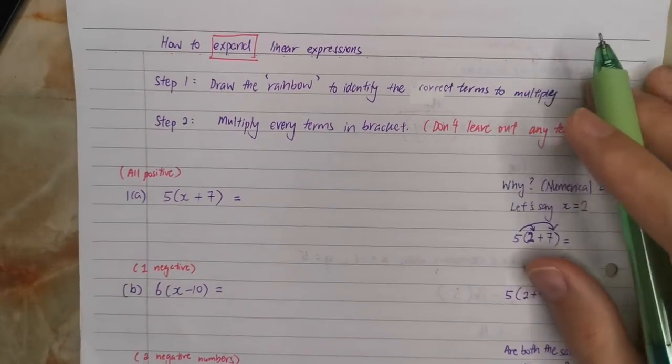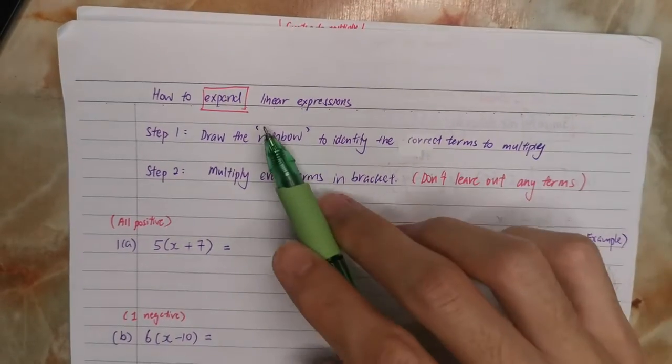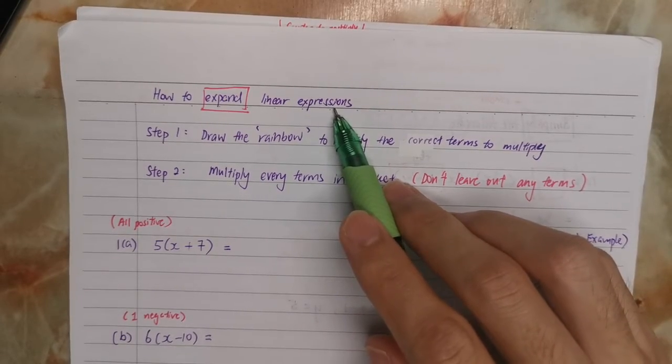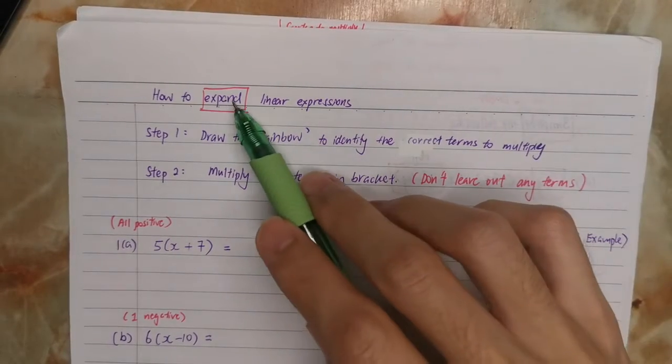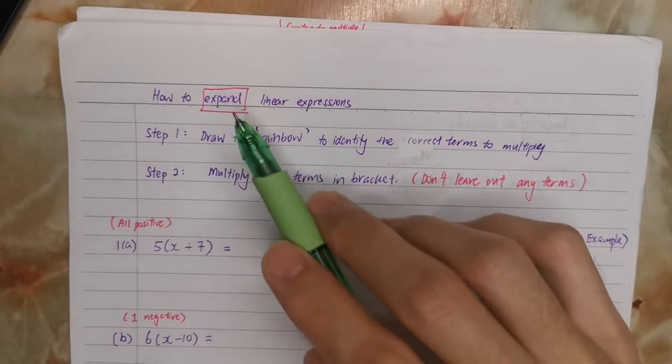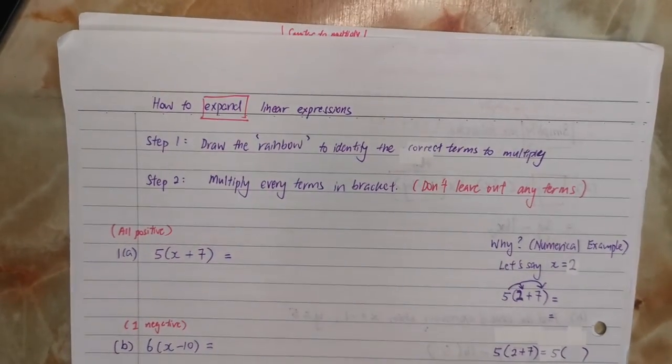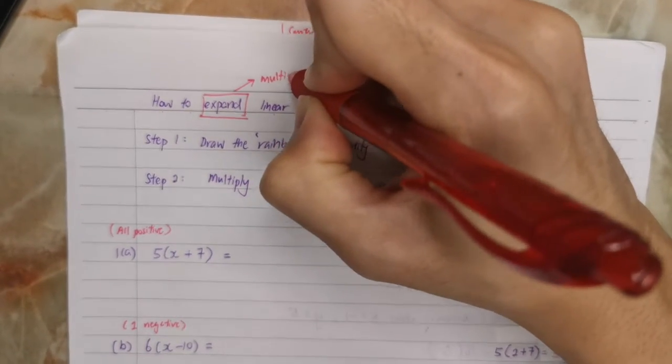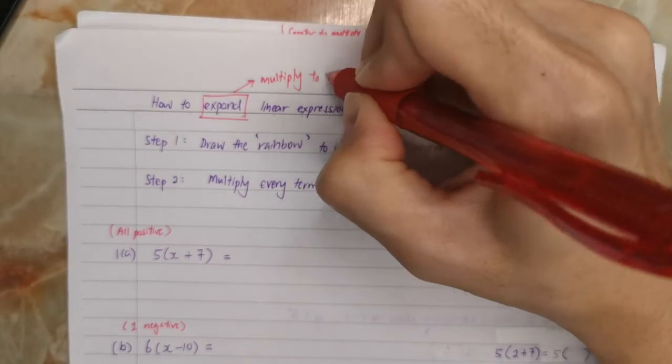Hi students, so now we need to learn how to expand linear expression. So let me go through with you step by step. What does the word expand mean? When you see the word expand, it means you multiply to remove the brackets.